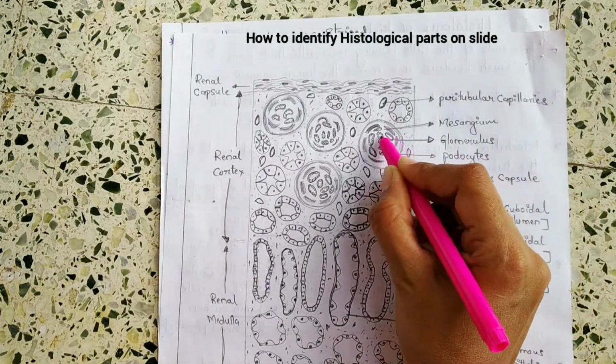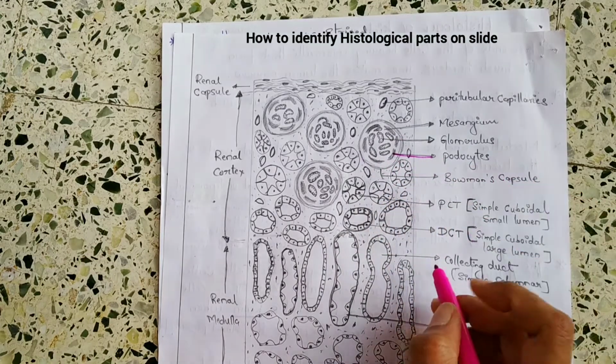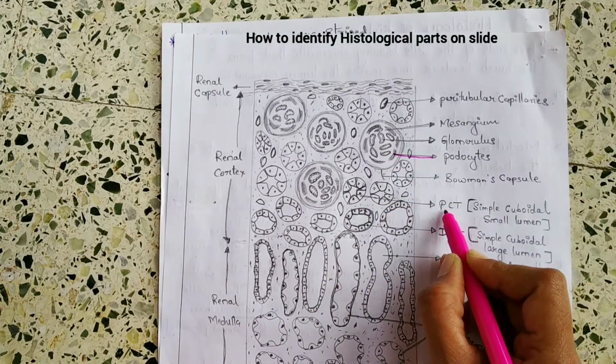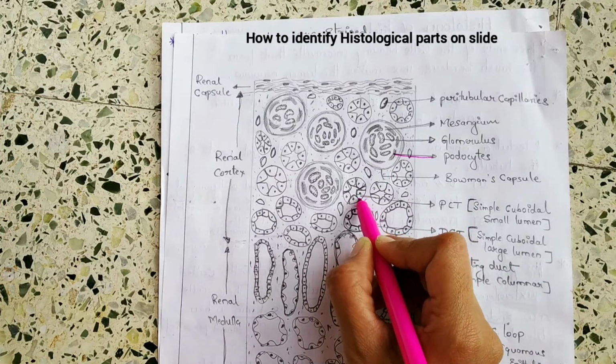These are called glomerulus, okay. And this one is called podocytes, okay. And you can see something like the proximal convoluted tubule, okay.